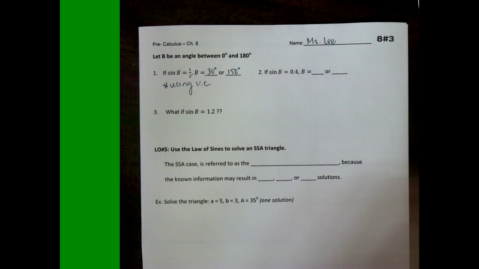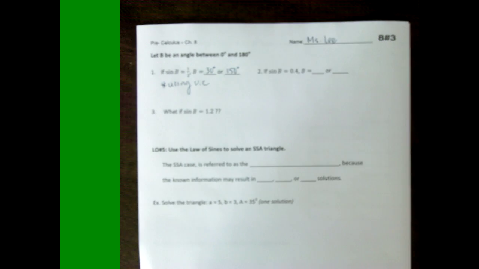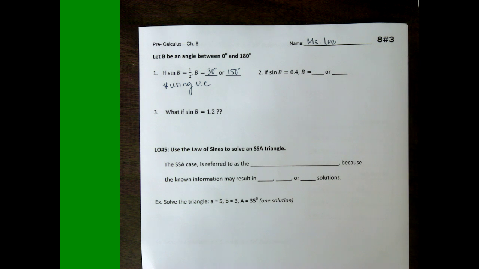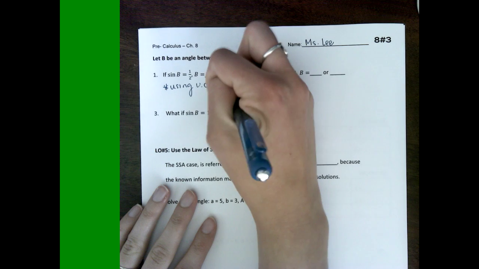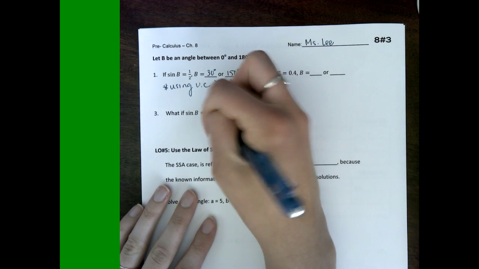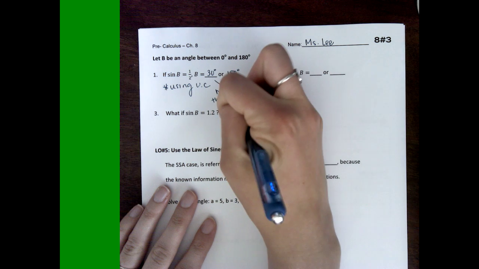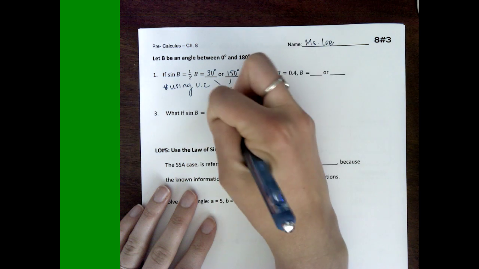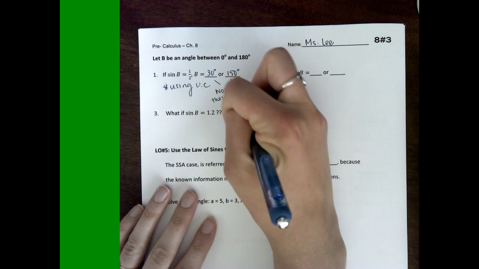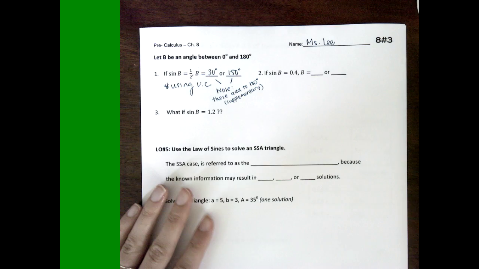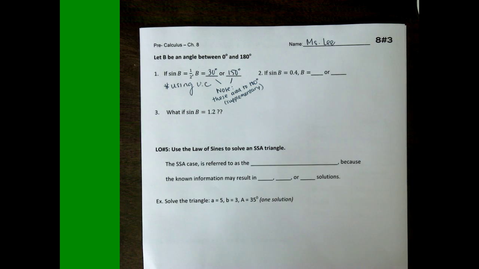And of course, there are infinitely many more, but we were only looking at between 0 and 180. The reason I want to focus on those today is because those are the only angles that you'd be working with in a triangle, right? You can't have an angle of more than 180 degrees in a triangle. So we noted these add to 180 degrees, which is called supplementary angles. So those two angles will always be supplementary for sine.